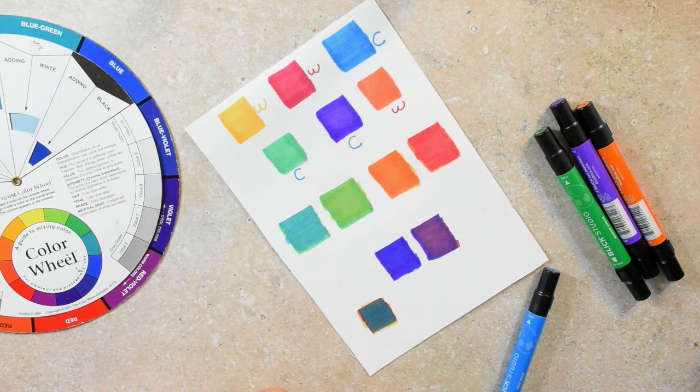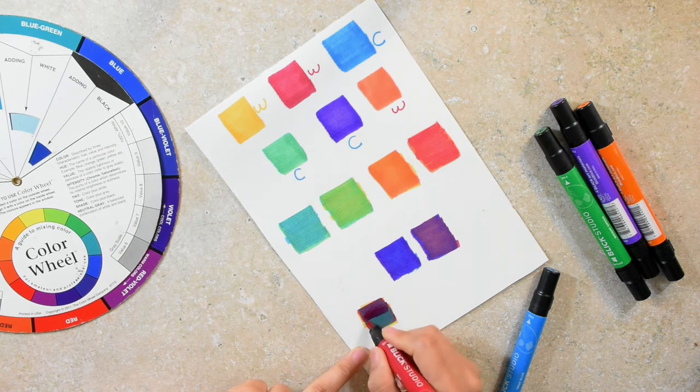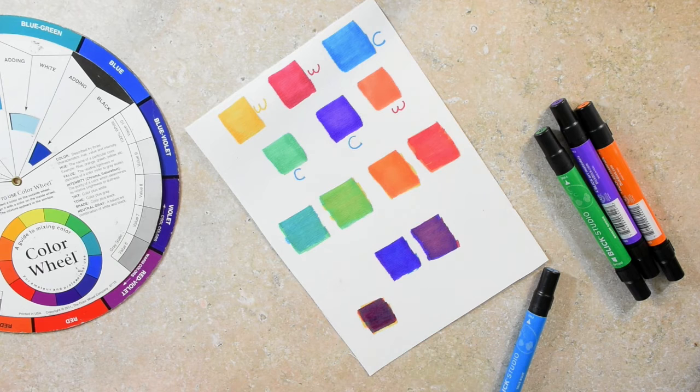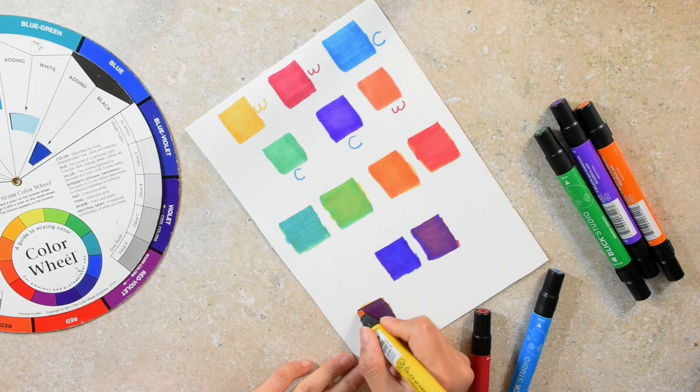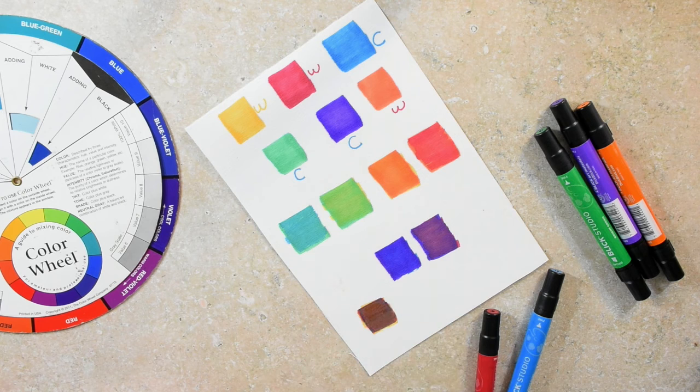The result should be brown, but if it's not, it's because the amount of colors that I mix is not good enough. Now I'm getting all the colors except brown. Okay, close. We have kind of brown here.